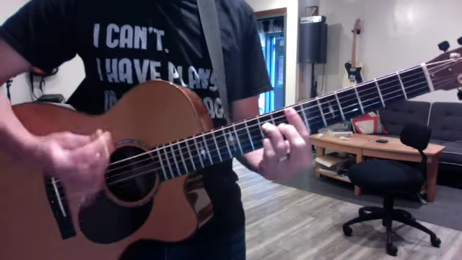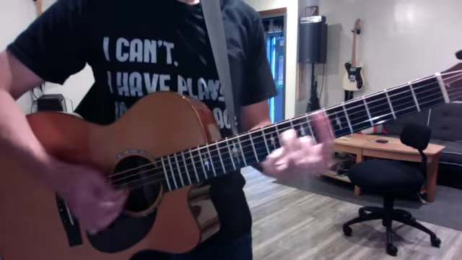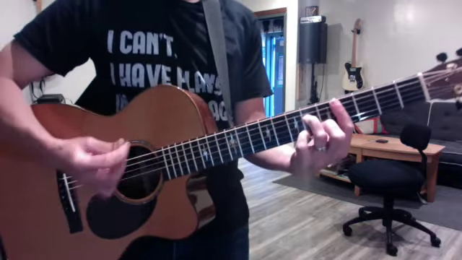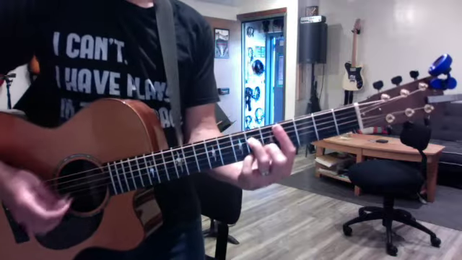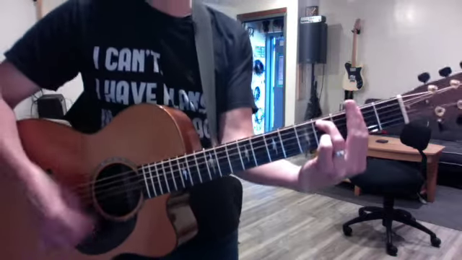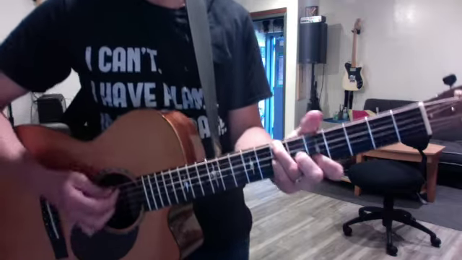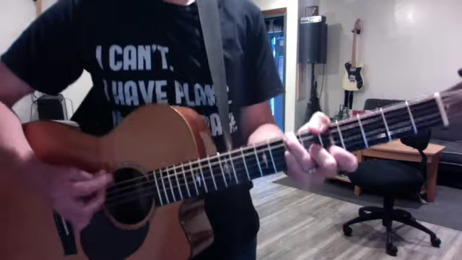So that's the verse, and then the pre-chorus. Or this is, I guess, the end of the verse. F sharp minor, A over B. And then it kind of compresses.